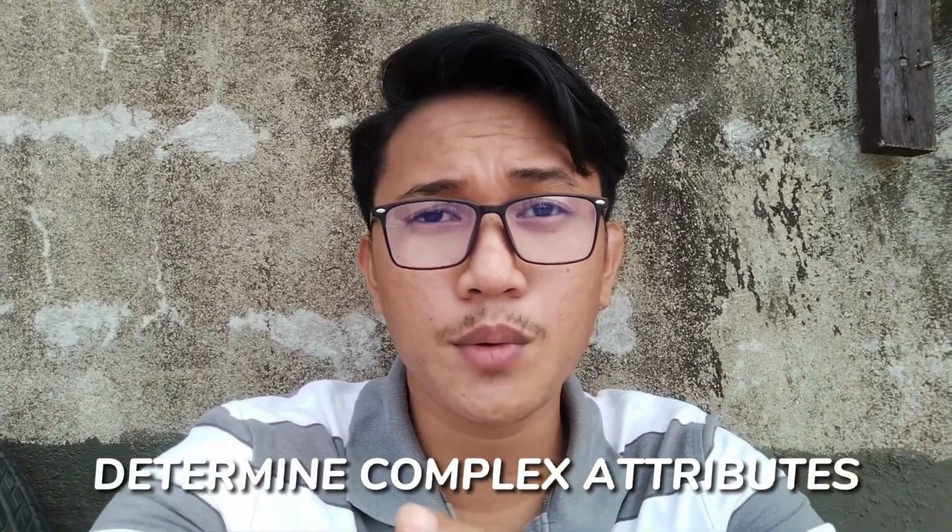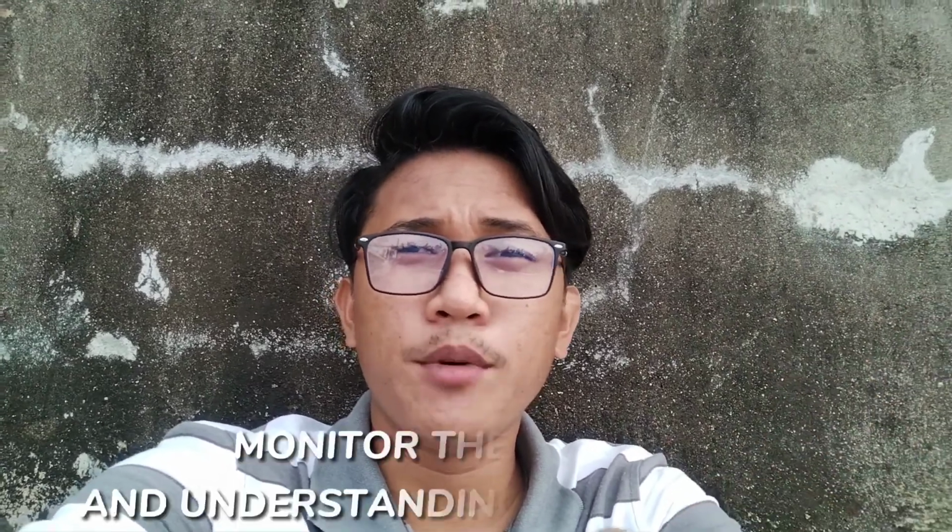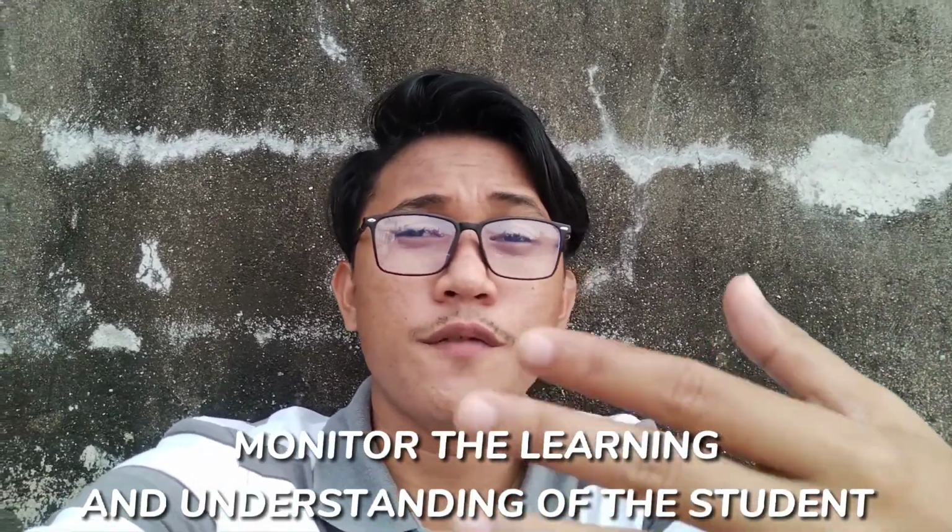Assessment is a related series of measures used to determine a complex attribute of an individual or group of individuals. It is the process of observing and measuring learning, and a common form of assessment is giving a test. Assessment is very important in education because through assessment, teachers are able to measure and monitor the learning and understanding of the student.